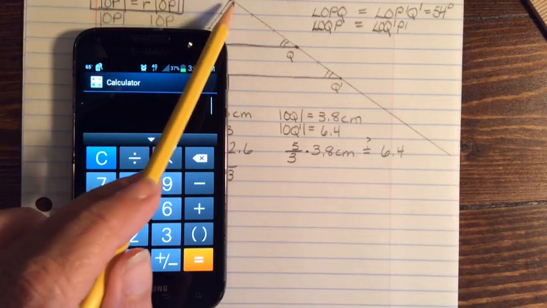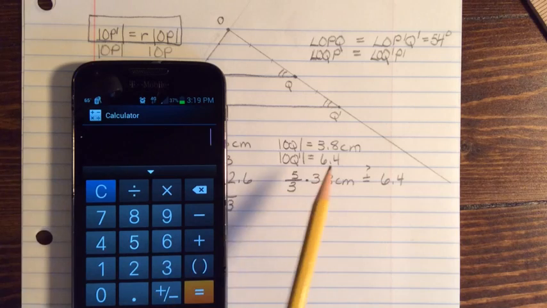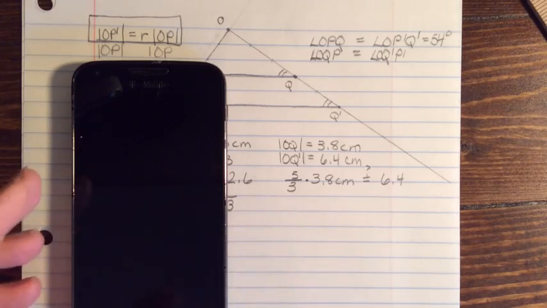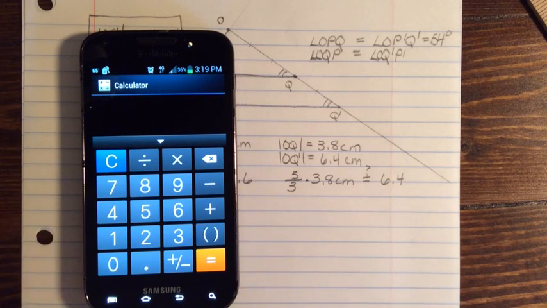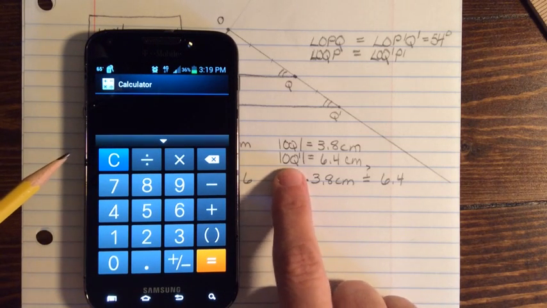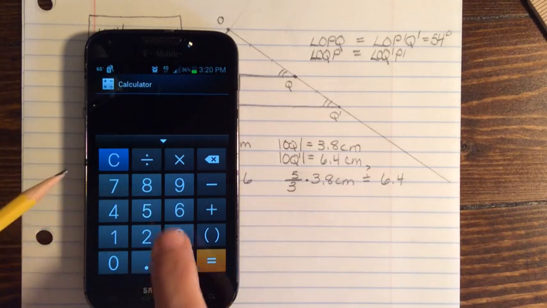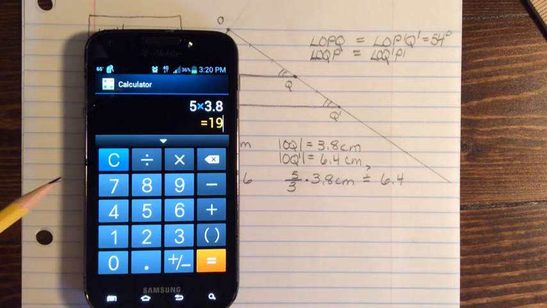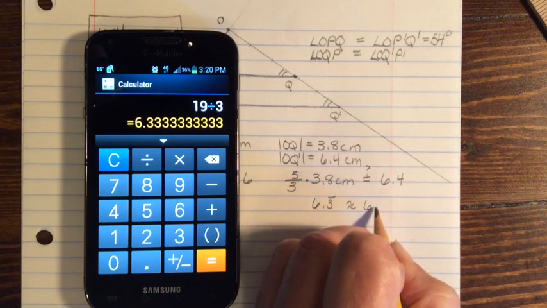Okay, so for my next set of measurements, I have OQ right here is 3.8 centimeters. OQ prime is 6.4 centimeters. And so I'm going to do 5/3 times 3.8. And maybe I went too fast on that before, but to do 5/3, I'm going to multiply. So 5 times 3.8, and then that result divided by 3. So 5 times 3.8 is 19. Divided by 3 is 6.3333. So I've got 6.3 repeating is approximately 6.4.